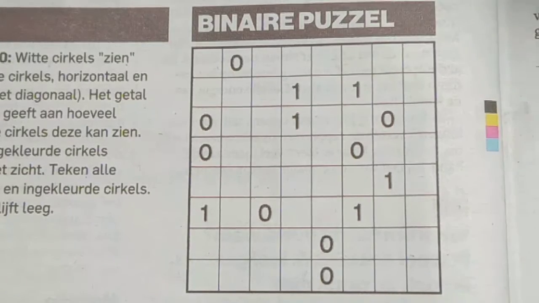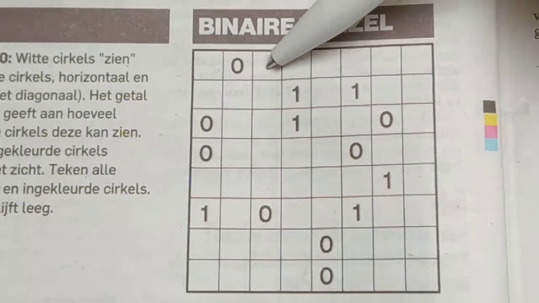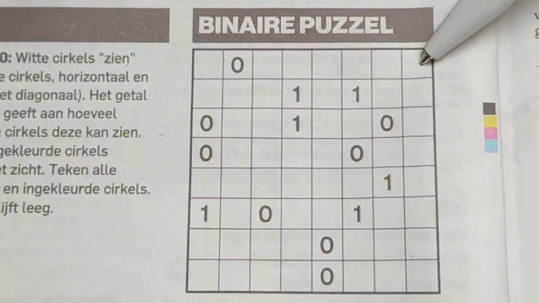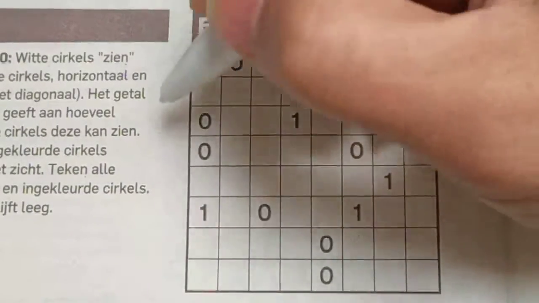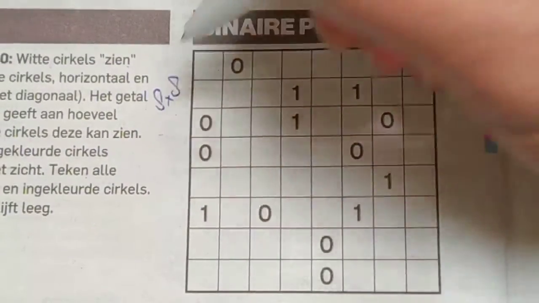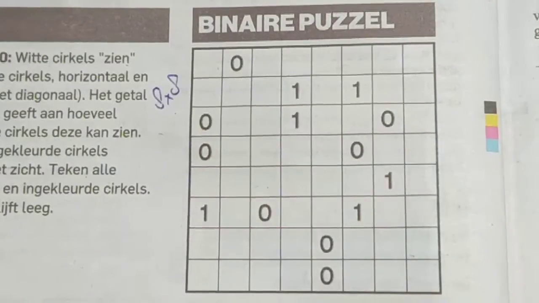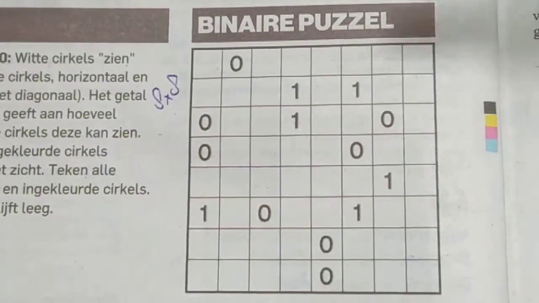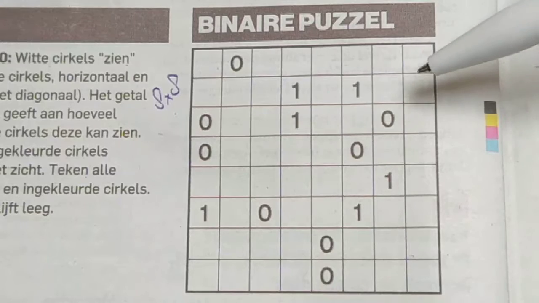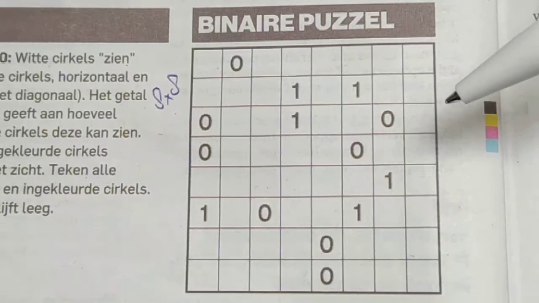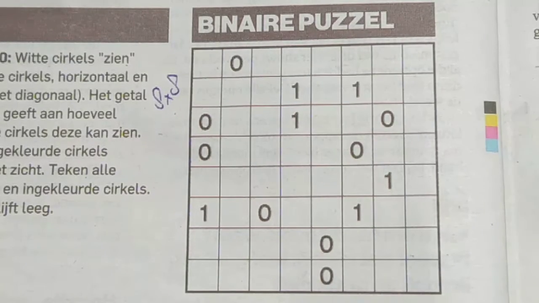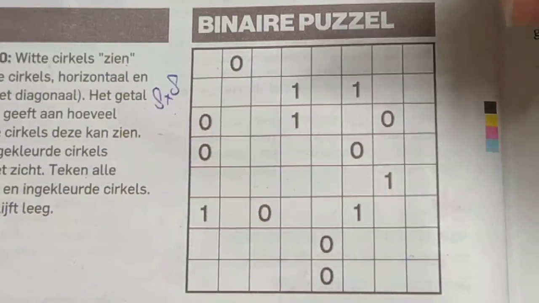Let me count the boxes. 1, 2, 3, 4, 5, 6, 7, 8. So this binary puzzle is an 8 by 8 binary puzzle. That means in a row or in a column, maximum 4 ones and 4 O's. So let's get started with the binary puzzle.